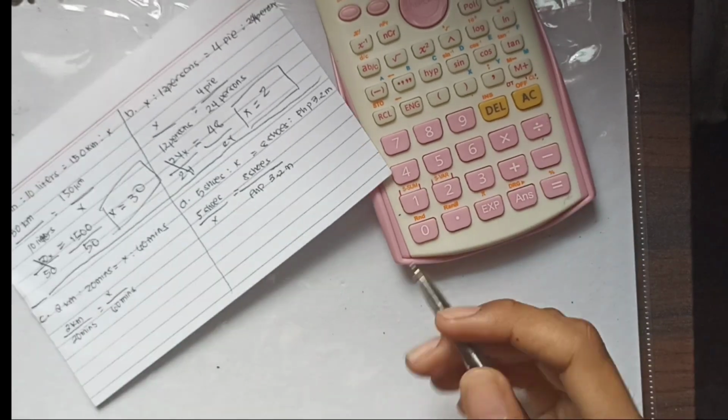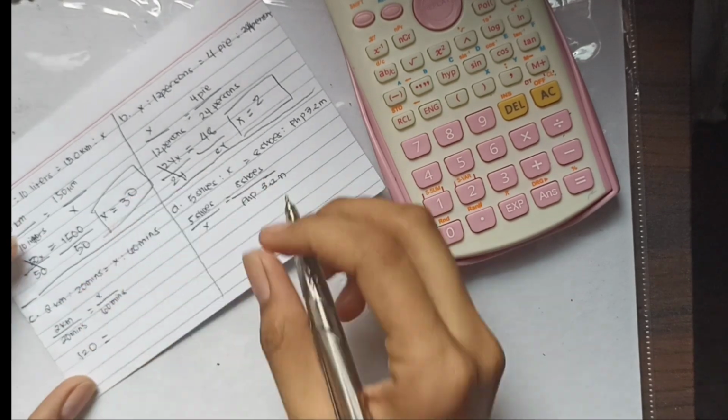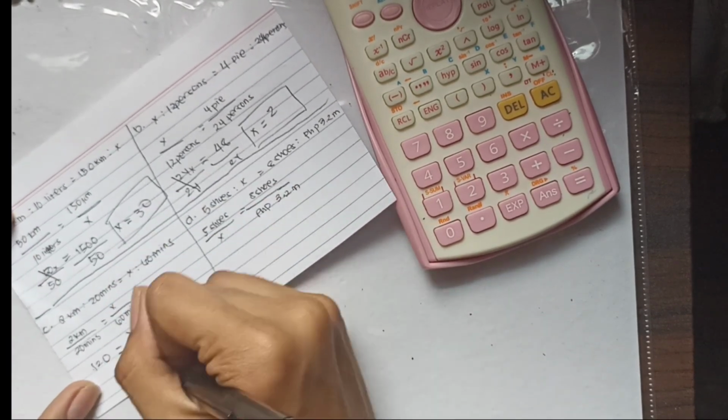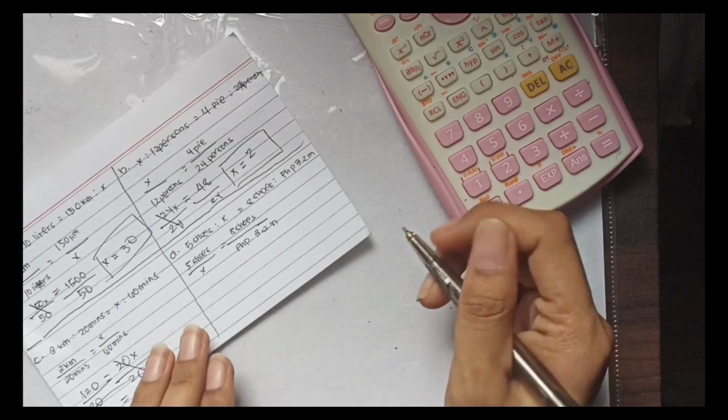For letter C, 2 times 60 is equal to 120. 20 times x is equal to 20x. Divide both sides by 20. The answer is 6.